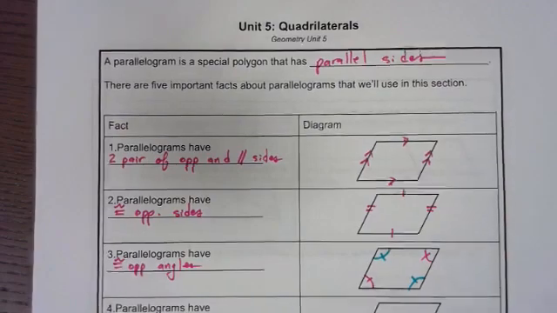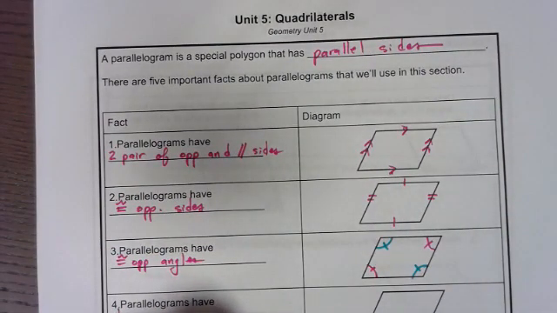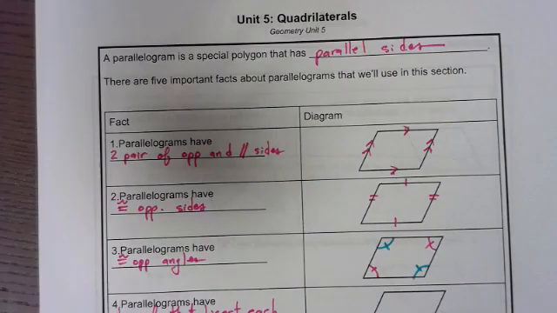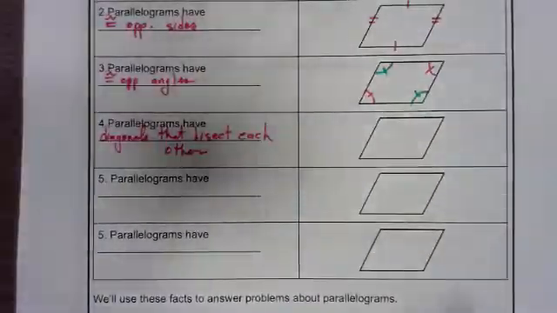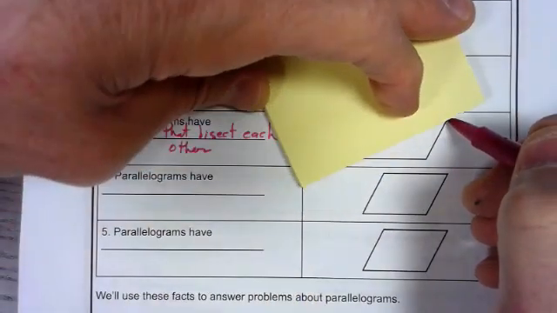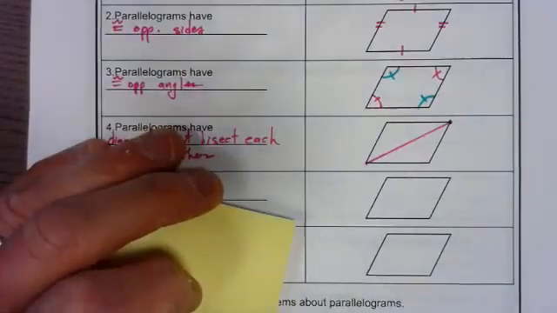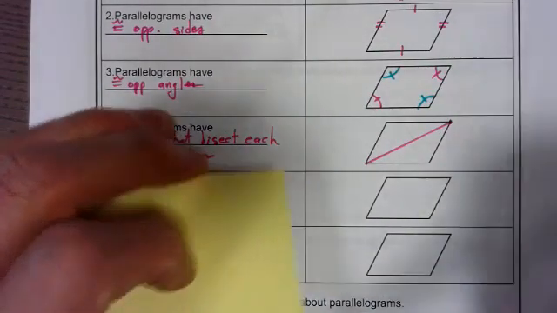All right. Now next, parallelograms have diagonals that bisect each other. So what does that mean? Well, diagonals, oh, we're off the camera here. Diagonals connect the opposite vertices. So here we have one diagonal, and here we have a second diagonal.